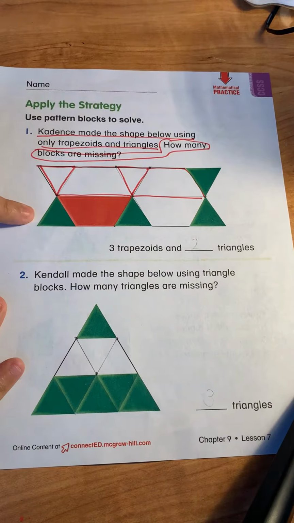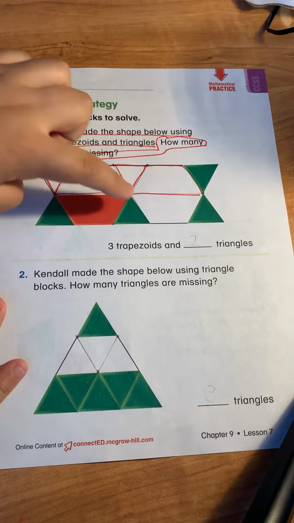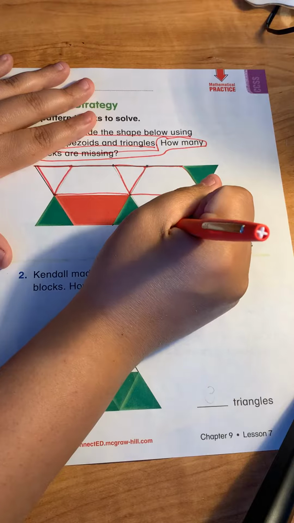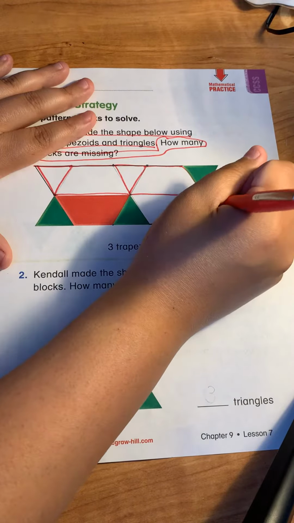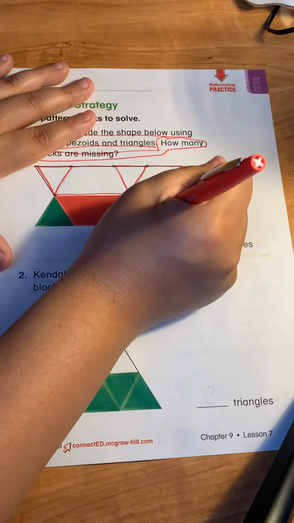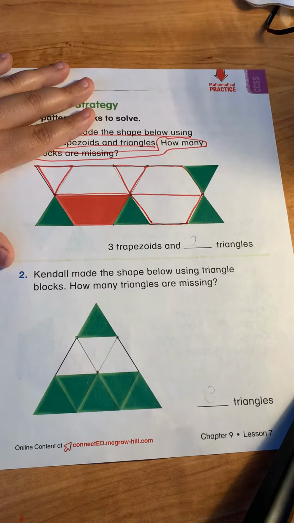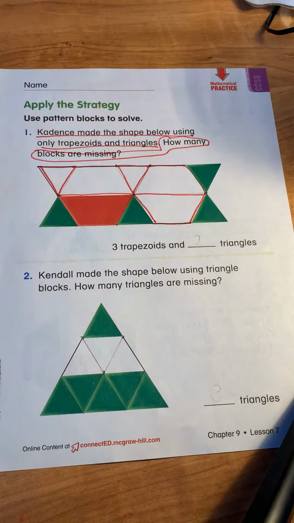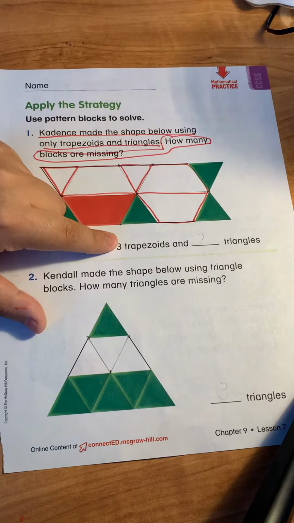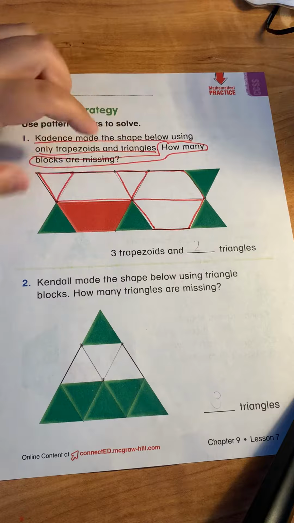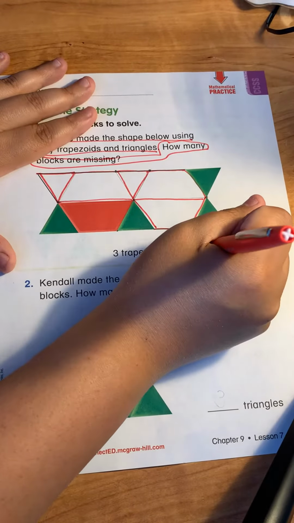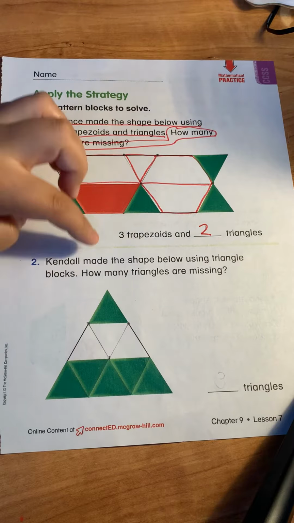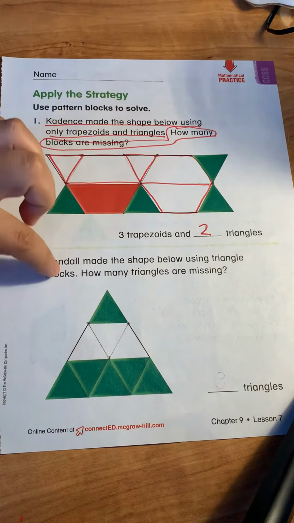Now let's look at this pattern. Triangle, trapezoid, triangle, trapezoid, right? So the missing shape here is a trapezoid. So I'm going ahead and drawing the shape, and then the last shape over here is a triangle. So altogether we have 3 trapezoids, and how many triangles? We have 2.